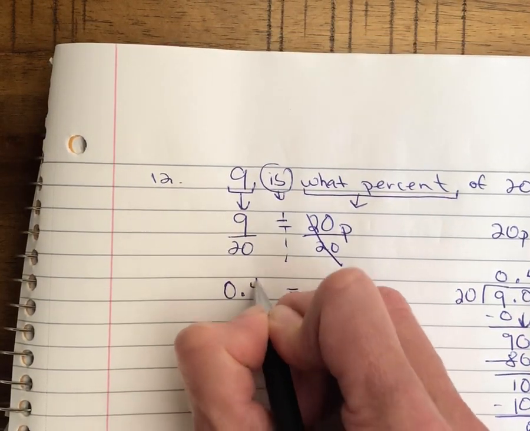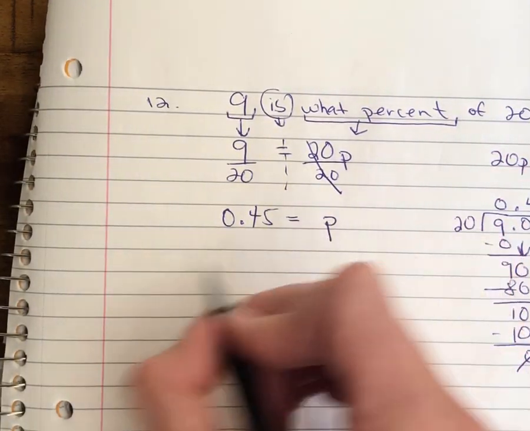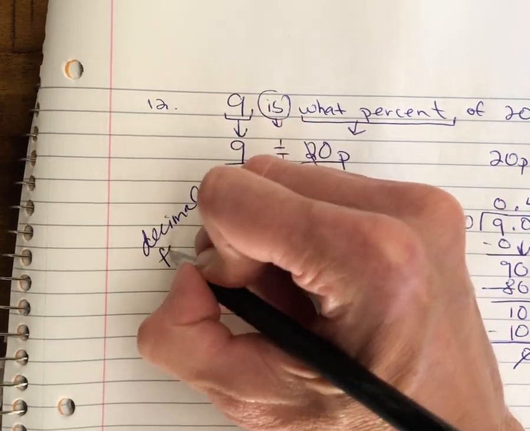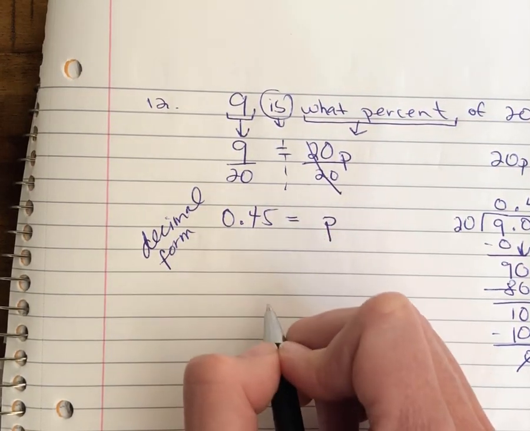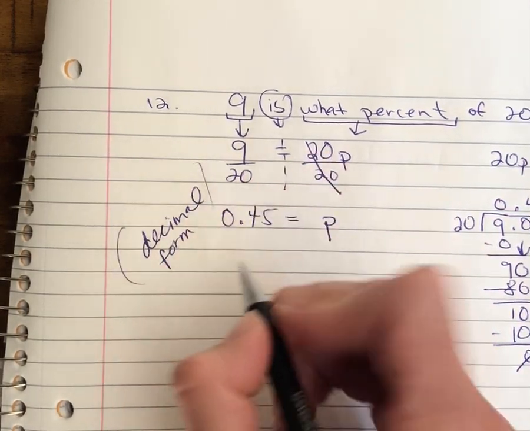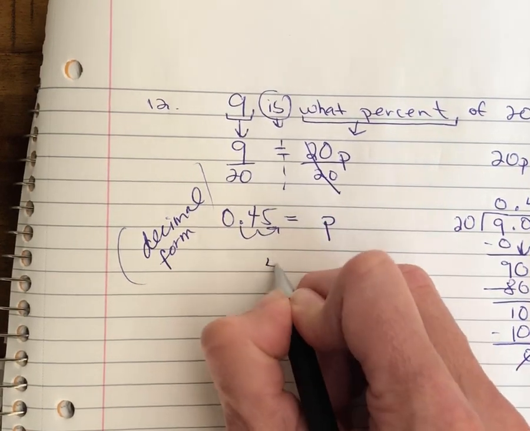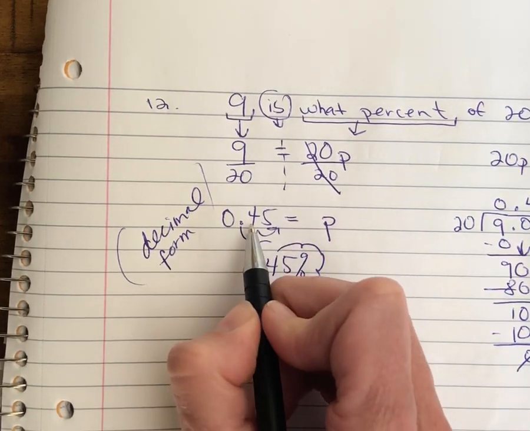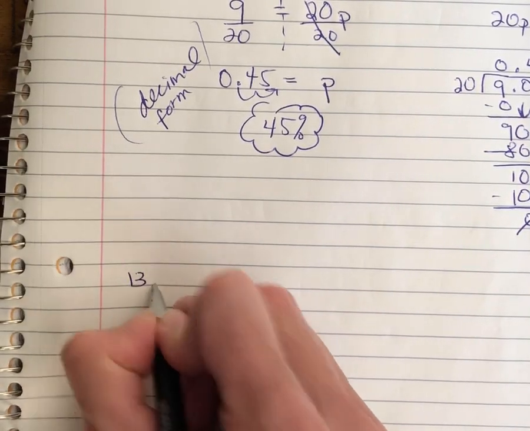This is not our answer. Remember, in an equation, percents are always expressed in decimal form. This is the decimal form of our percent. It didn't ask for the decimal form. It said, what's the percent? So change this to a percent by multiplying by 100 or hopping it twice, and we get 45%. If you wrote the decimal form on a test or quiz, nope, wrong, sorry, change it to a percent.